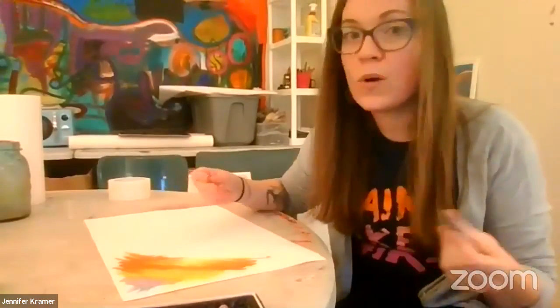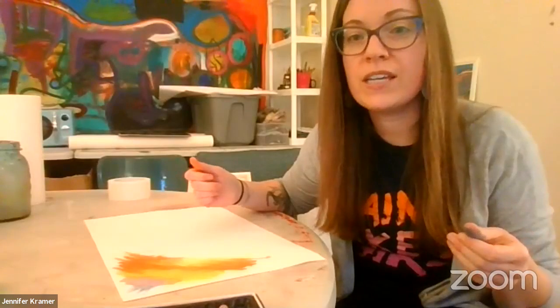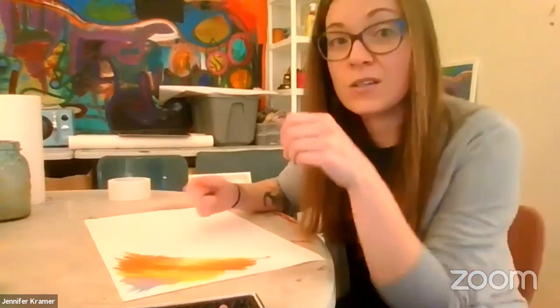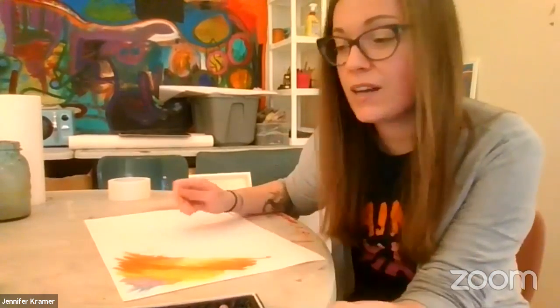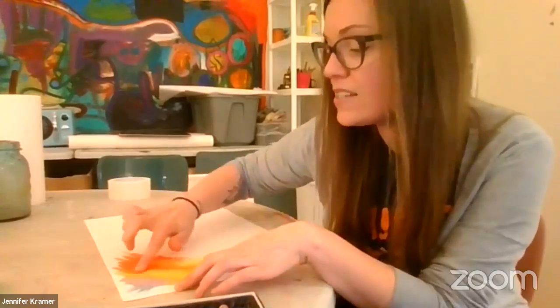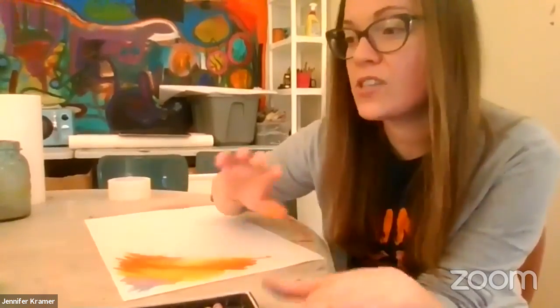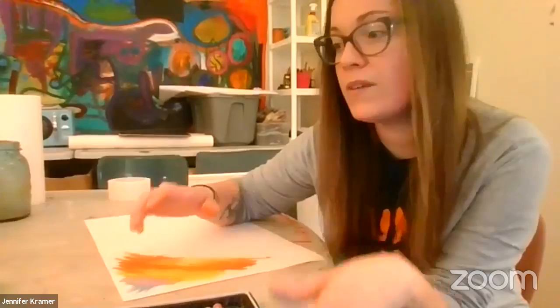Whereas with regular crayons, you can layer colors, which is an interesting thing to play around with. But it's just going to act different than oil pastels. So those have different qualities. So I recommend both.